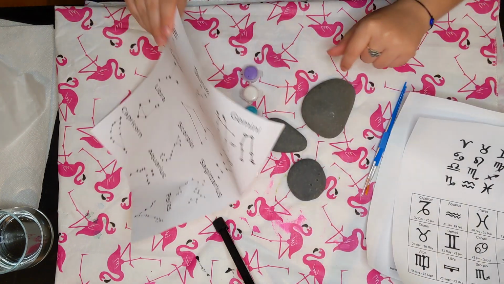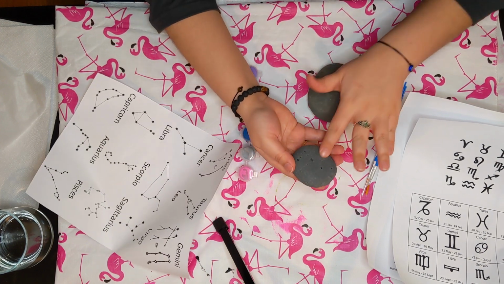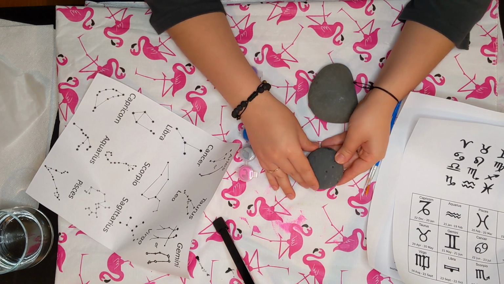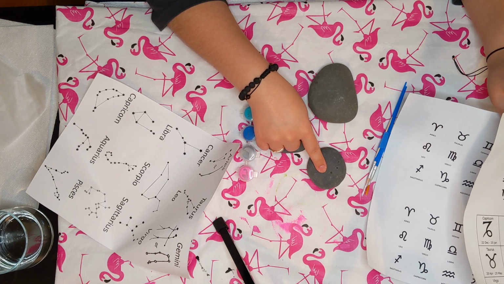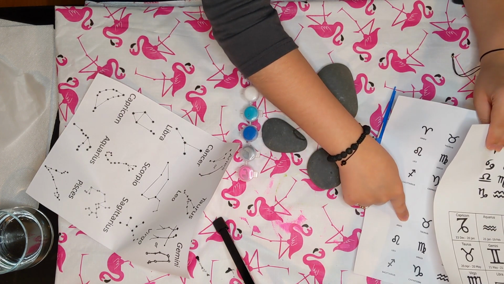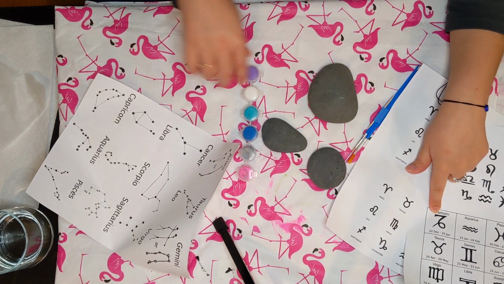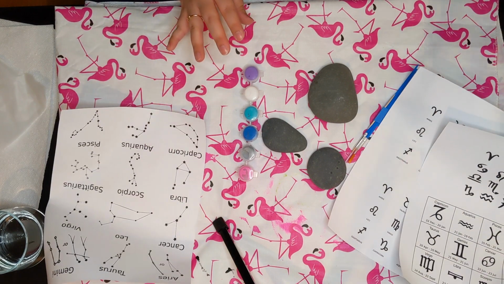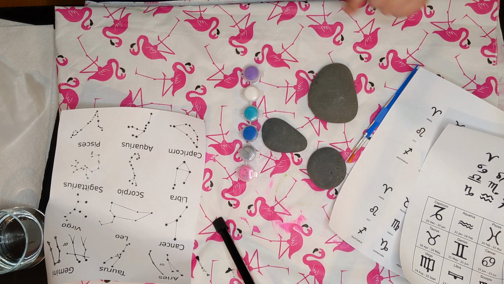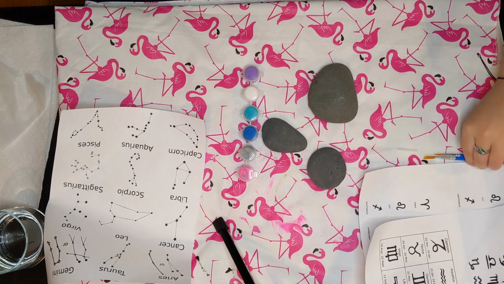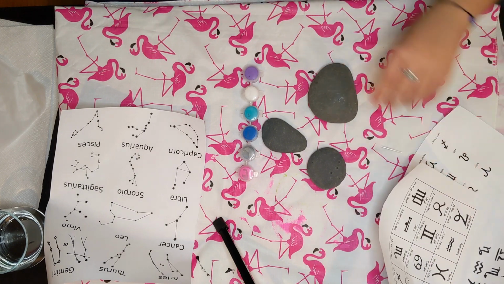I think that for this one, I'm gonna do, oh, look at this one's got craters. That's kind of cool. Okay, so I'm gonna use this one, and I think I'm just gonna do the real simple looking ones. Actually, I kind of like this one. I'm going to do either this one or this one. So, as we've said, I am very Sagittarius, but I have a lot of Capricorn in my chart. So, part of that is why I would go toward a Capricorn stone.